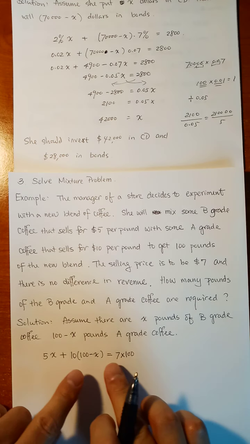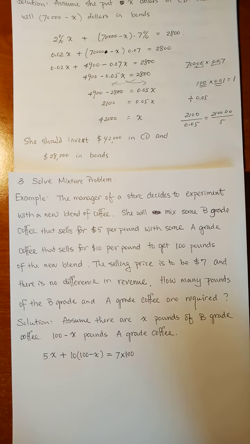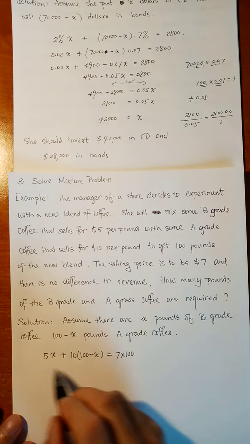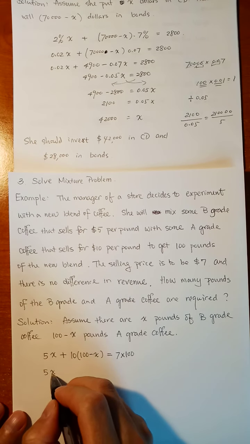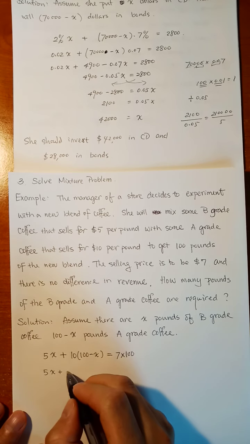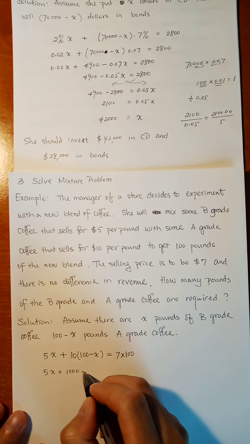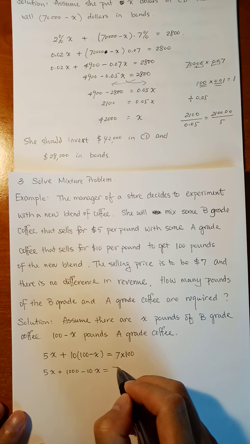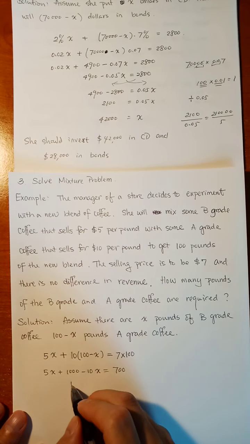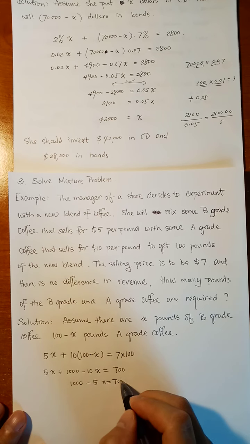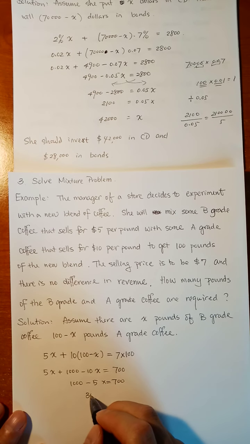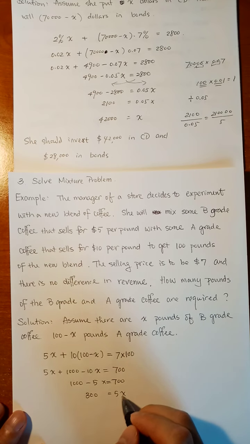So there's no difference, means they equal to each other. Okay, so that's the equation. Well, let's try to solve it. 5x plus 10 times 100 is 1000 minus 10x is equal to 700. So it's 1000 minus 5x is equal to 700. So it's 300 is 5x and x is 60.